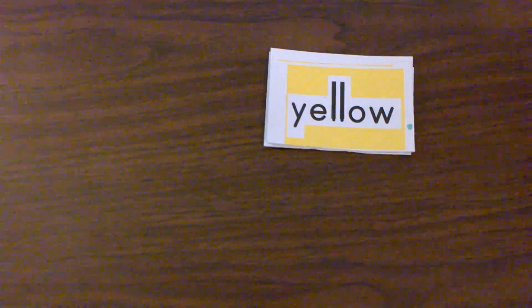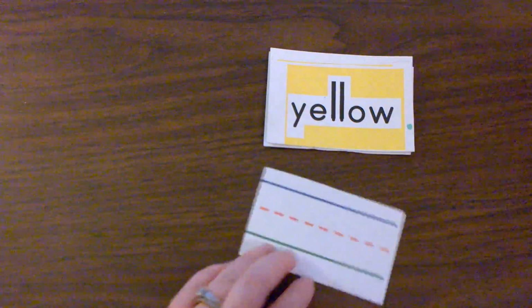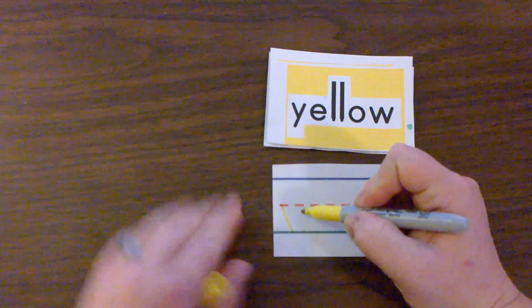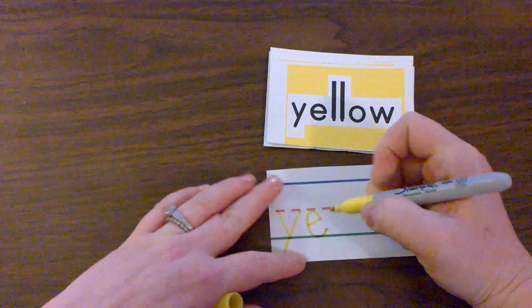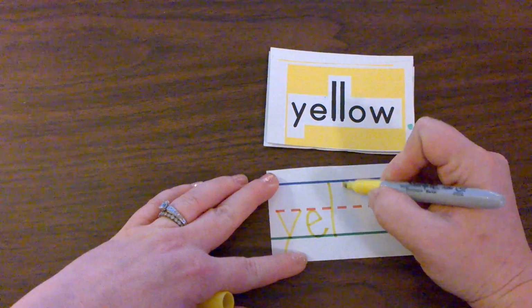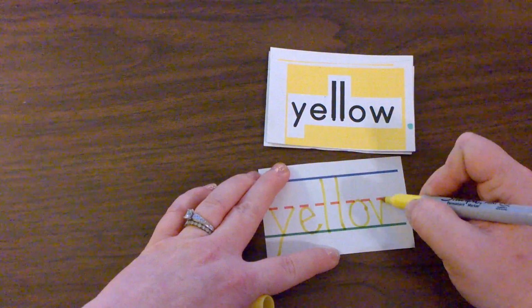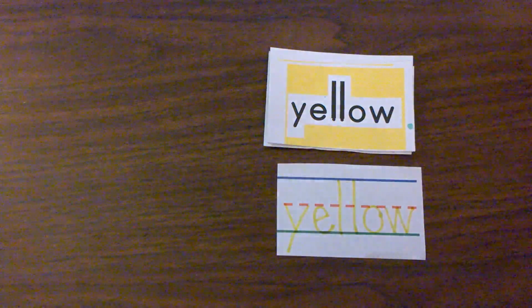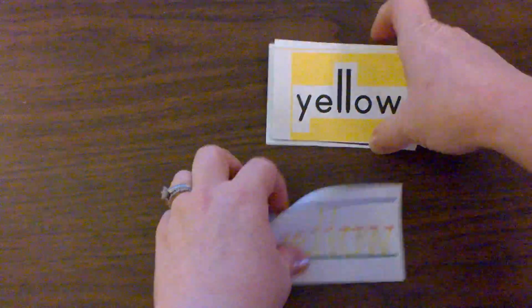Y-E-L-L-O-W. Yellow. Let's write the word yellow. Y-E-L-L-O-W. Yellow. Now let's read a couple more sentences with the words we've learned so far.